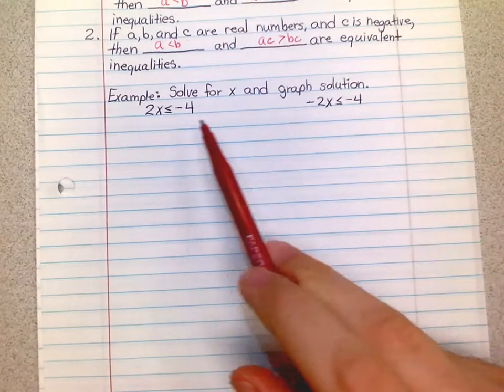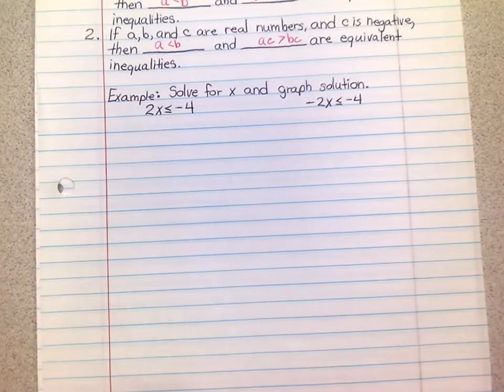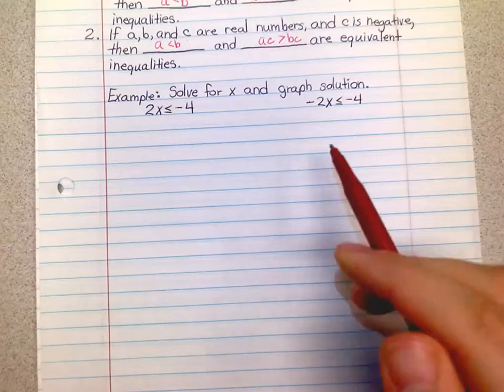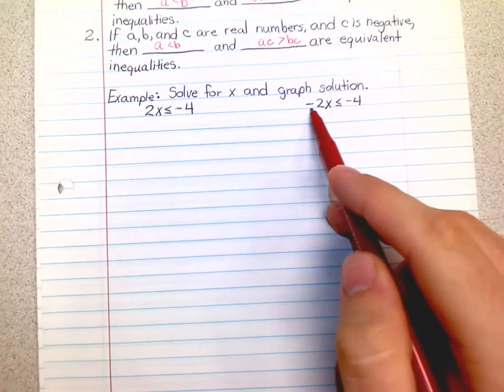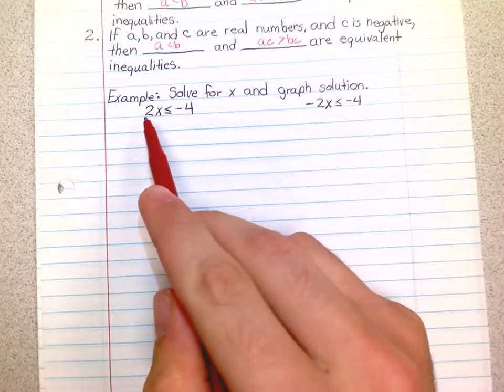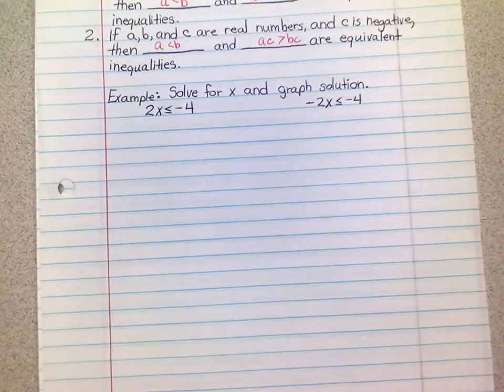And now we're going to see an example. We have two different problems right here, and they look very similar, but there's a slight change. Notice that the value beside the x is a negative, while over here we have a positive. Well, for either problem, we're just going to divide by the coefficient in front of the variable, and we're going to get two different answers.